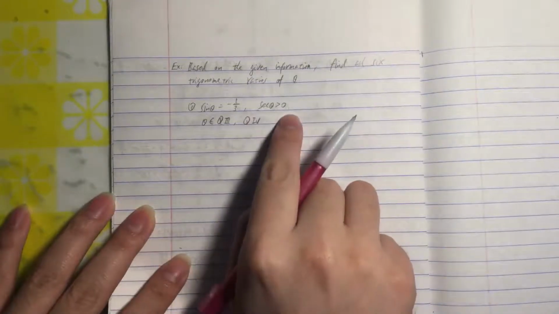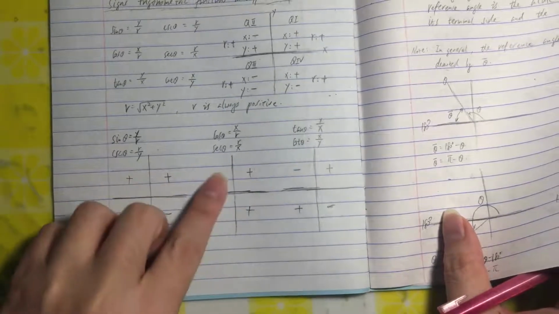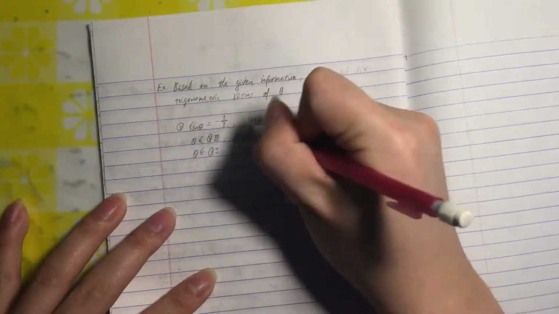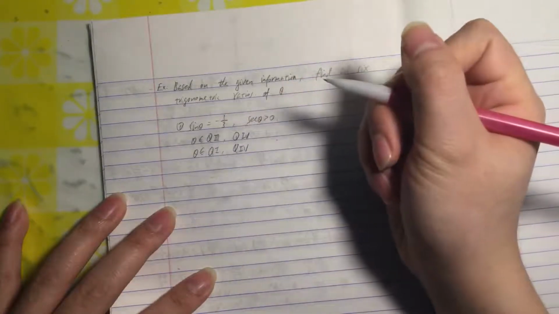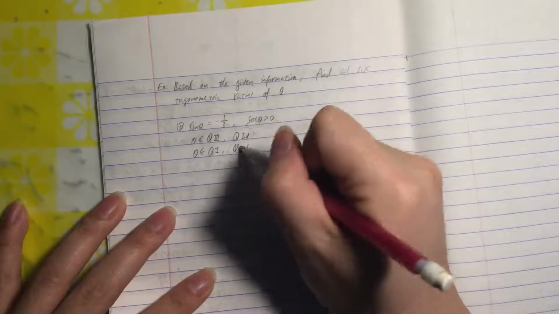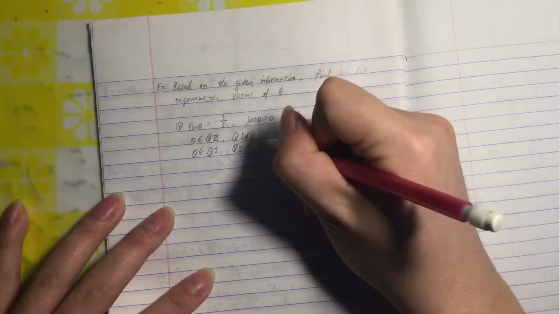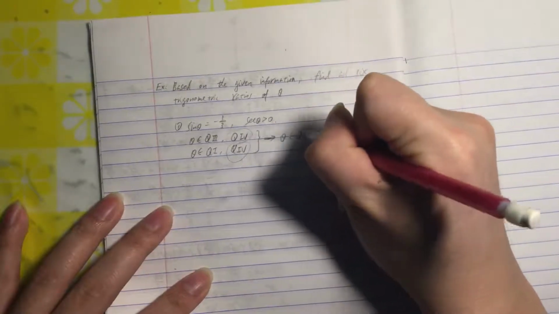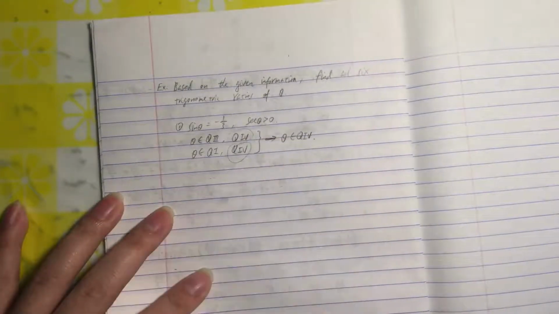Secant is positive in quadrant 1 and quadrant 4. So theta belongs to either quadrant 1 or quadrant 4 based on secant. The common quadrant here is quadrant 4. So based on this information, angle theta belongs to quadrant 4.